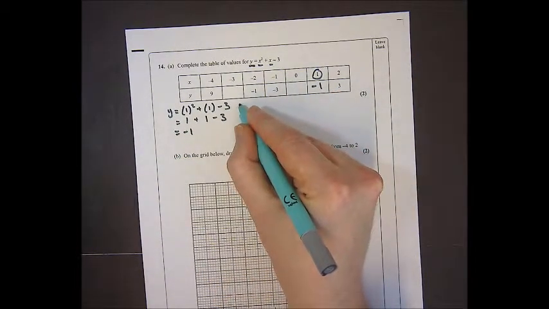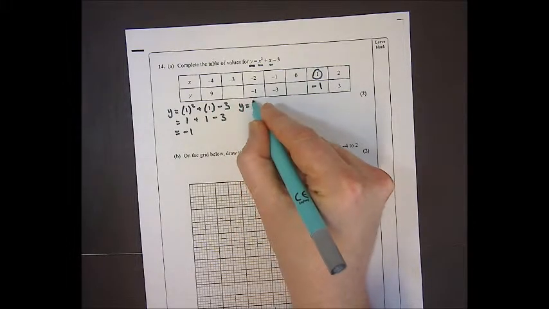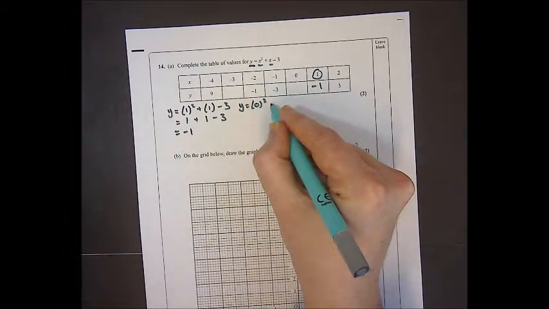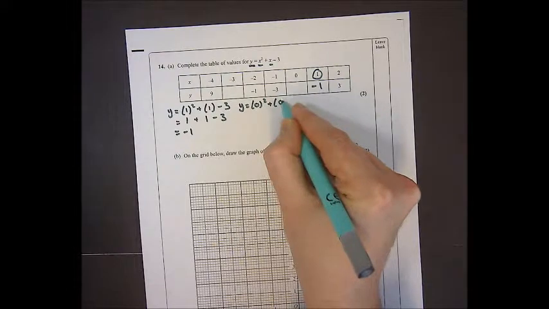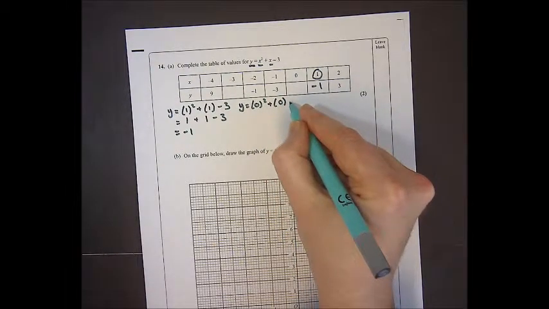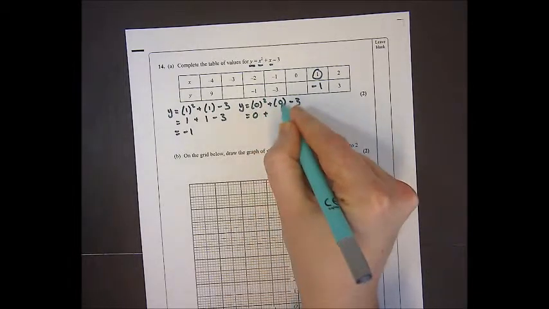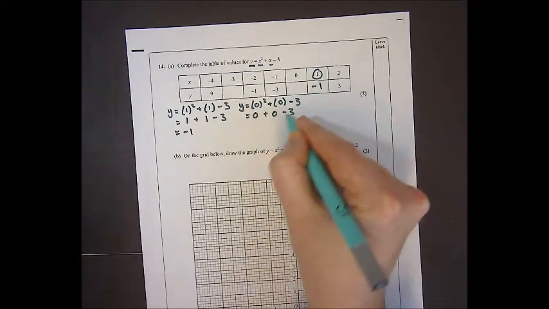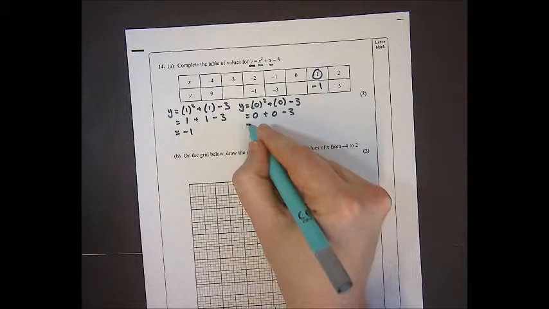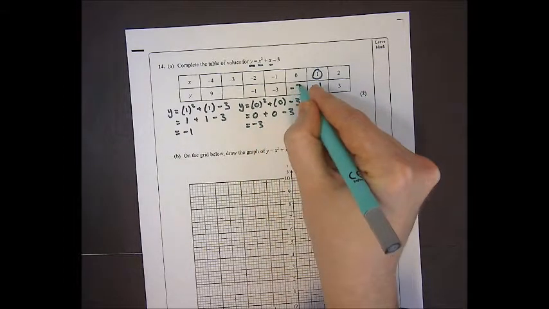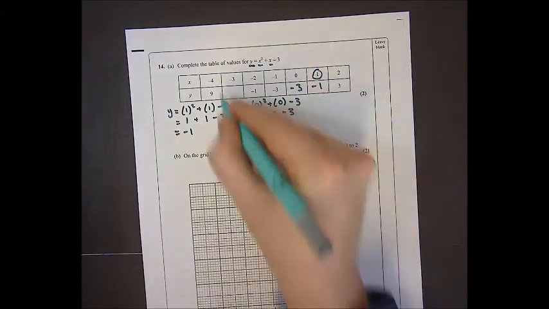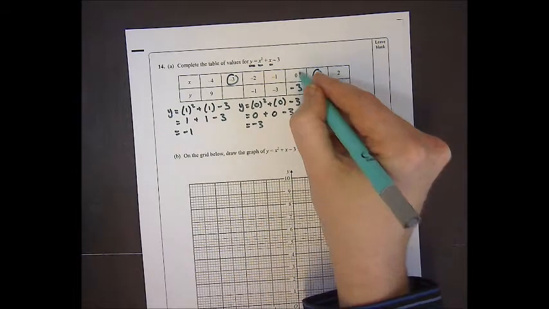Next one, I'm going to do y equals 0 squared plus 0, take away 3. That is 0 squared is 0, 0 is just 0, 0 plus 0 is 0, take away 3 is negative 3. So I'm going to put negative 3 there. And finally, I'm going to pick this one here. We've done those two, haven't we?